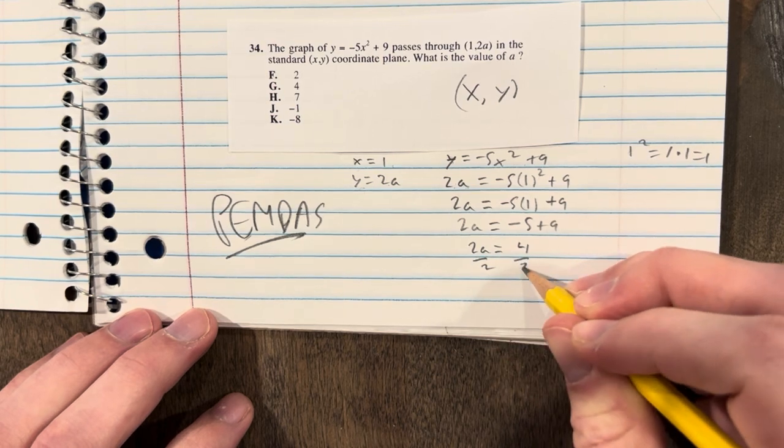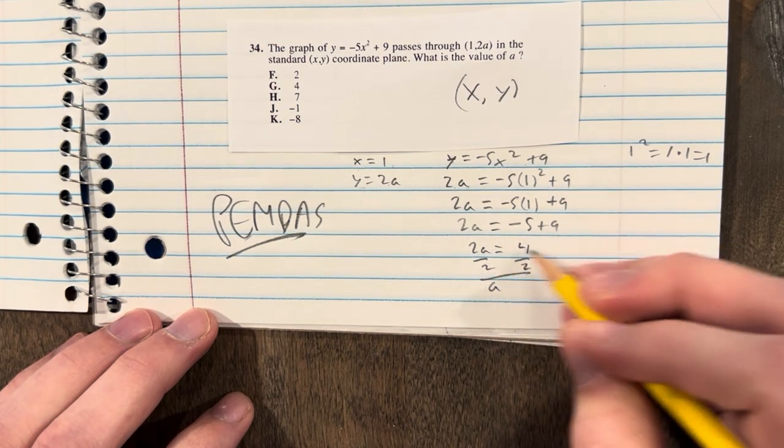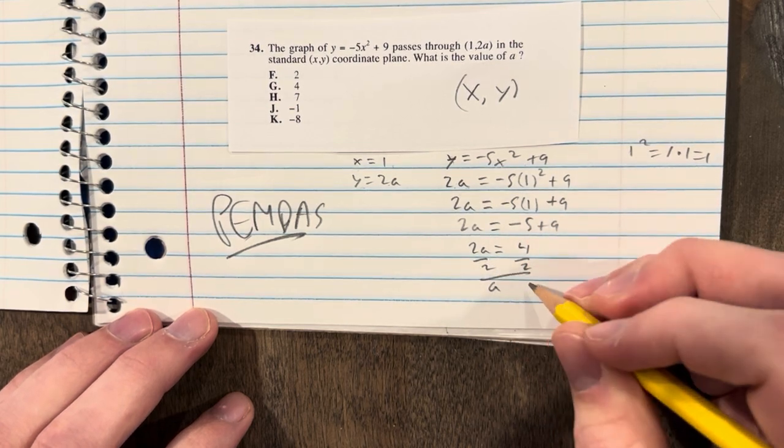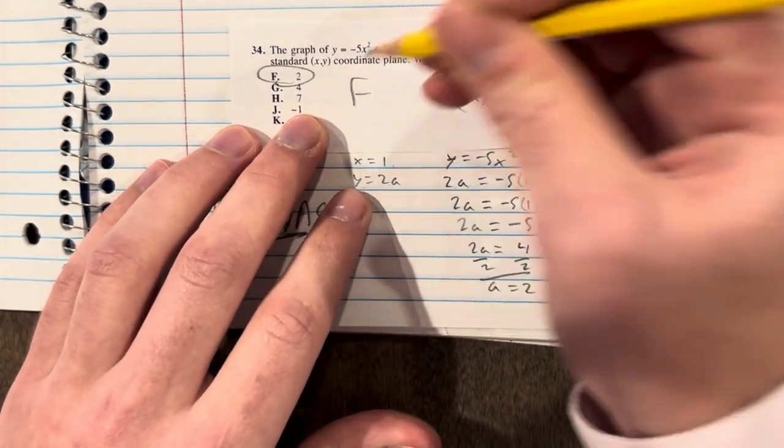We divide each side by 2, because everything we do to one side, we have to do to the other side. So that's going to be a equals 2. So our answer is F, which is 2.